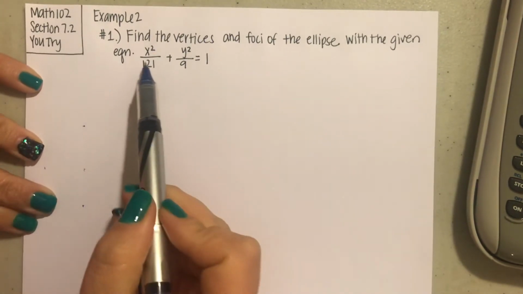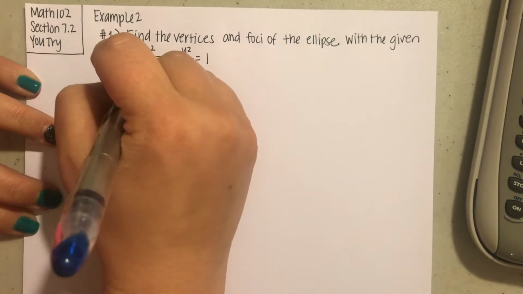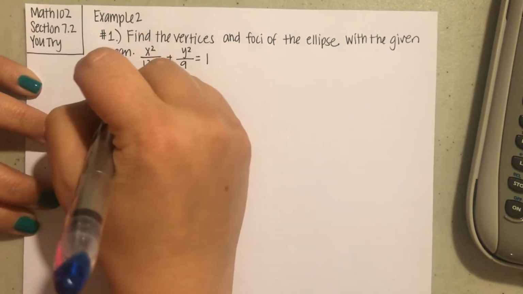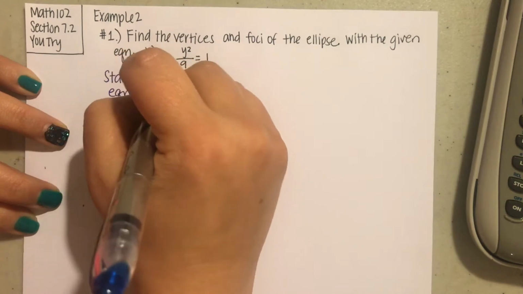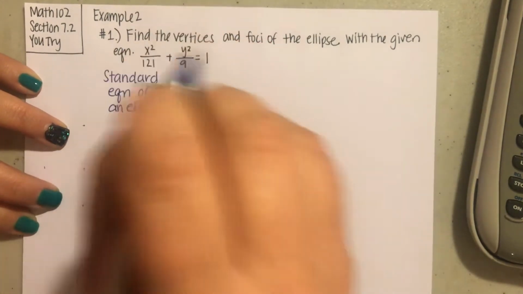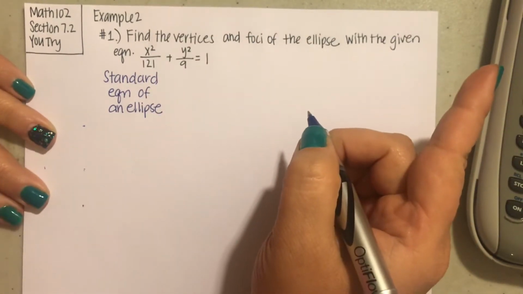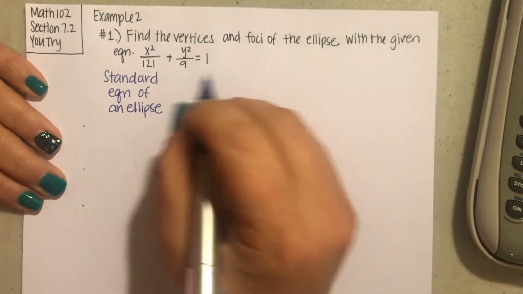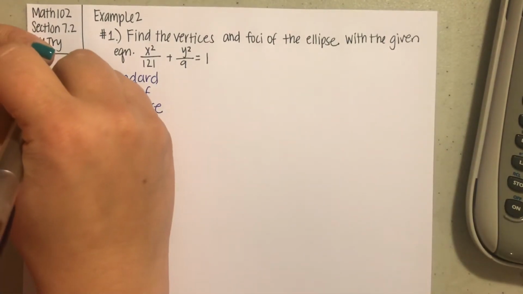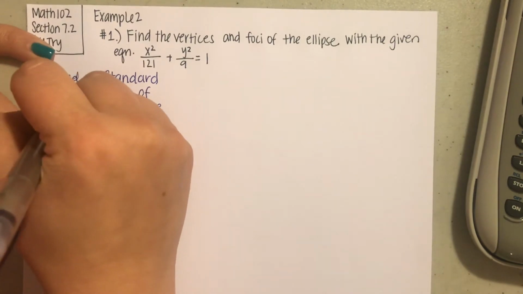Okay, so again, I just want to remind you of the standard equation of an ellipse. And this is specifically centered at the origin. We'll get to ones that are not centered at the origin in an example or two. So this is specifically centered at 0, 0.